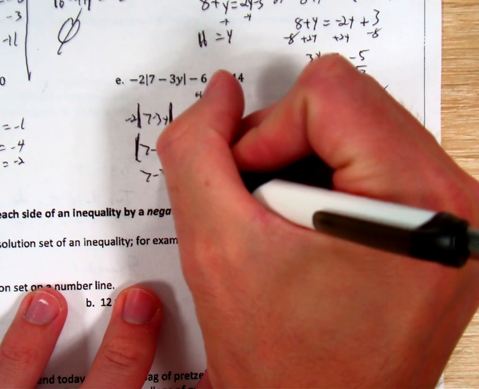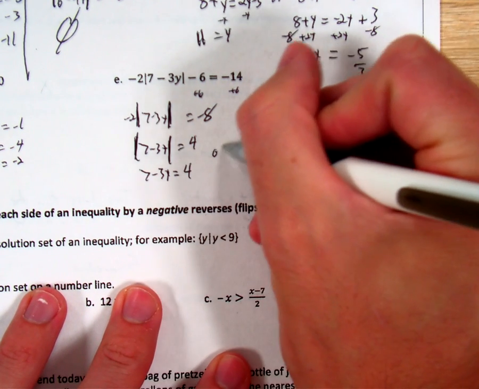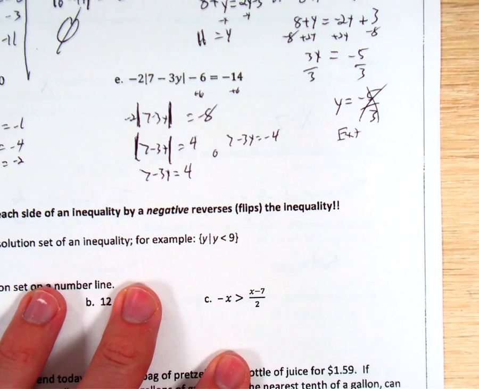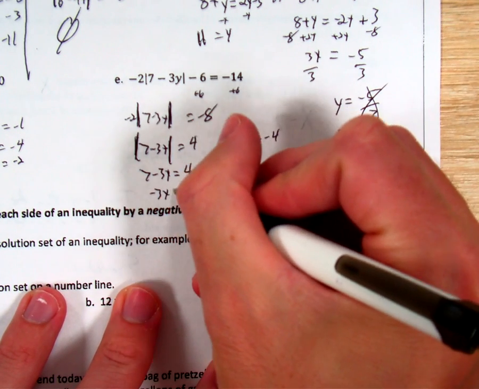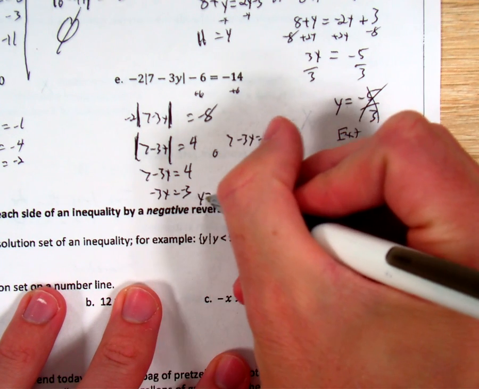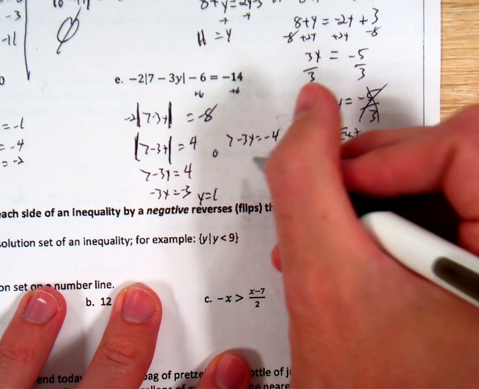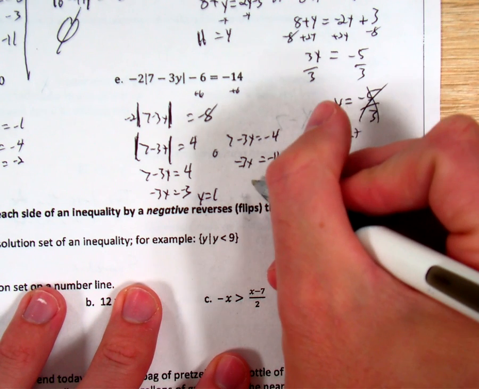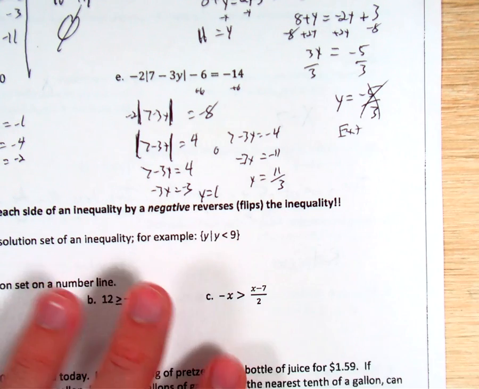So we got 7 minus 3y equals 4, or 7 minus 3y equals negative 4. We subtract the 7 over, we'll get negative 3y equals negative 3. Y equals positive 1. Over here, we'll subtract that 7 over, negative 3y equals negative 11. And then divide by that, we'll have positive 11/3.